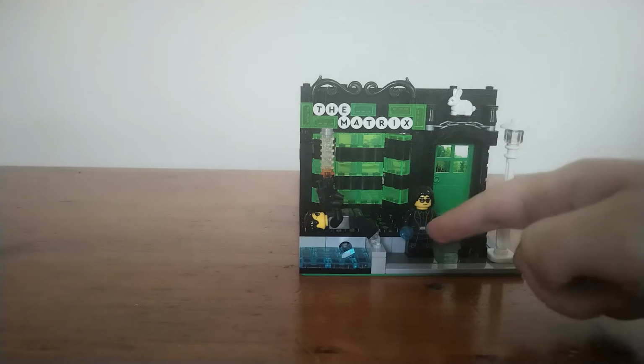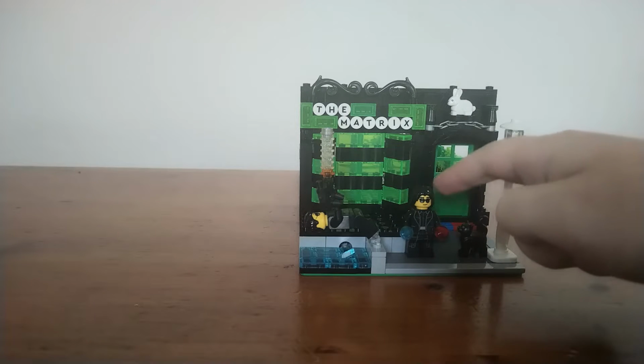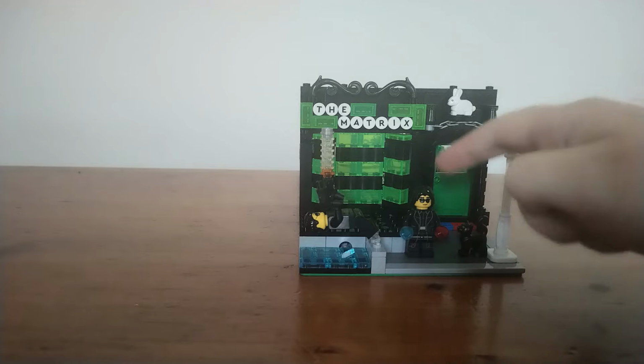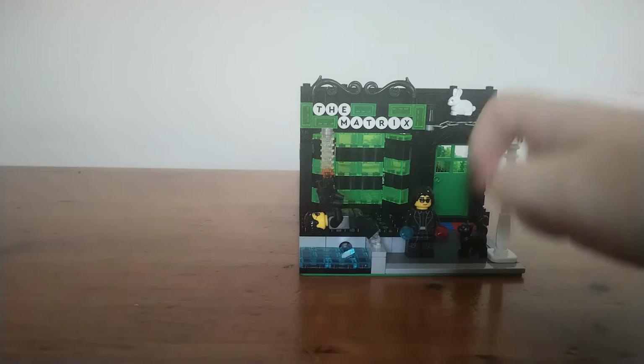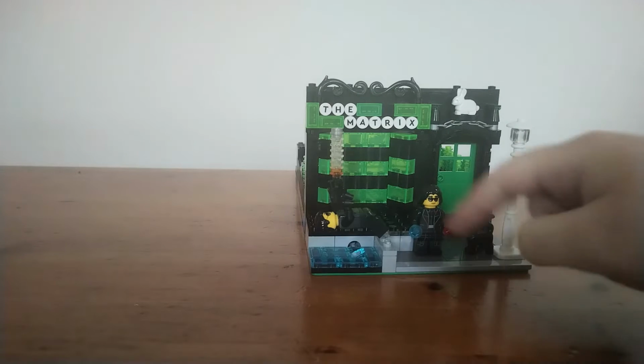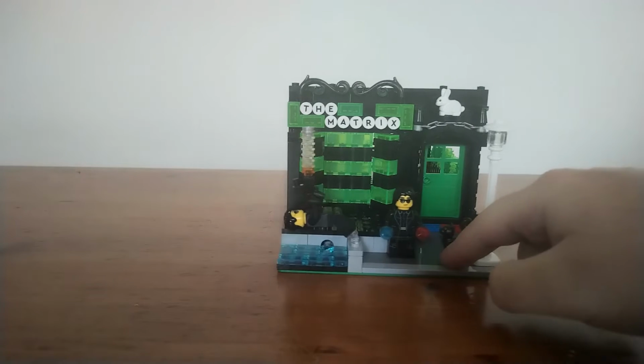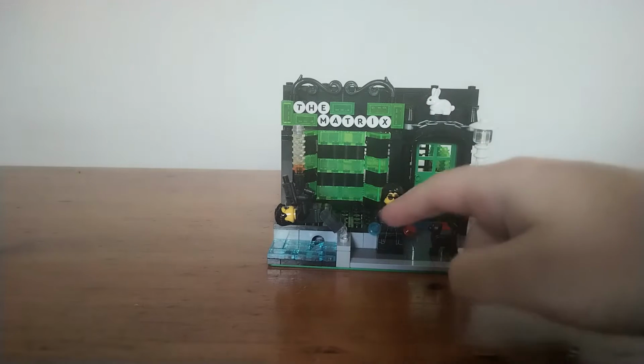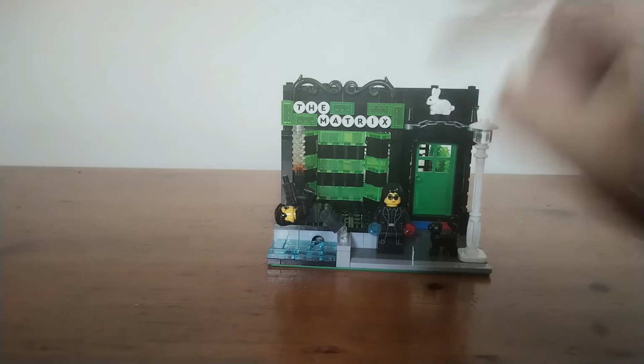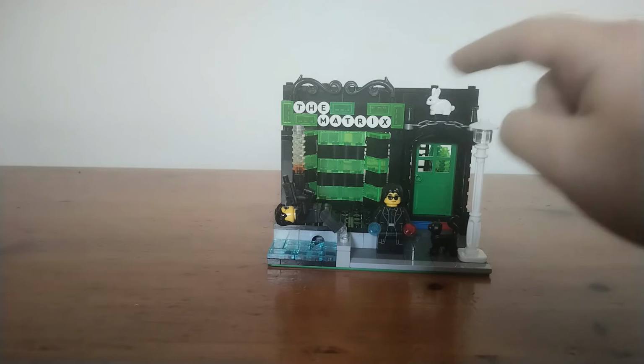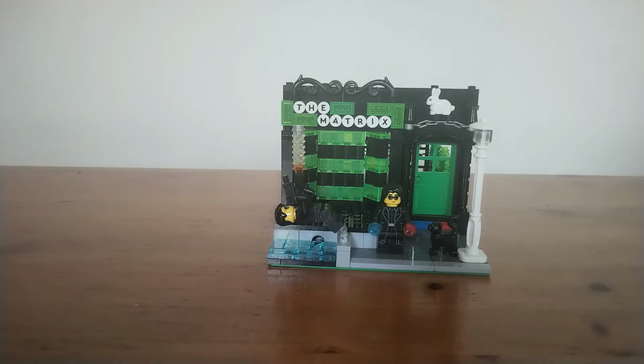I've created Neo from the Matrix. He's got his longer hair from the 4th movie, but I also do have a way of making him have the shorter hair from the first 3 movies. I've used single transparent studs as representations for the blue pill and the red pill, although I am going to make tile built ones that I'm going to add to the building at some point.